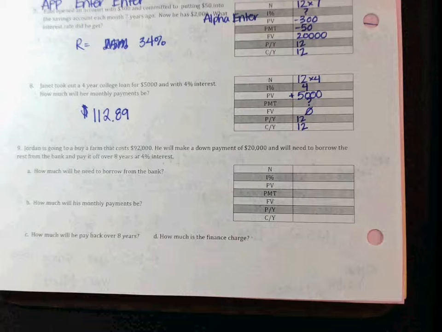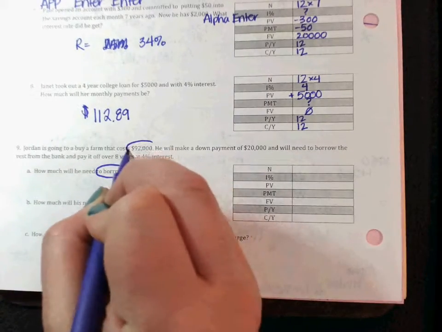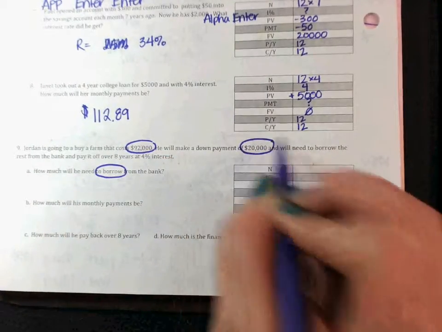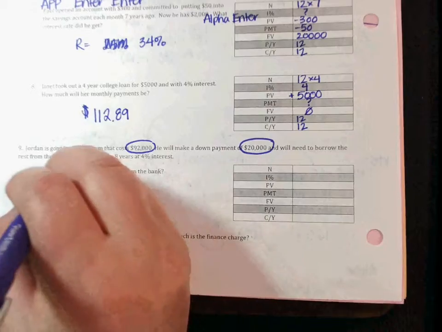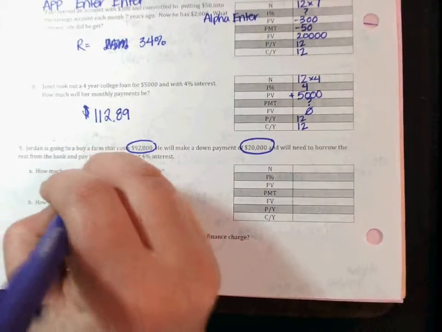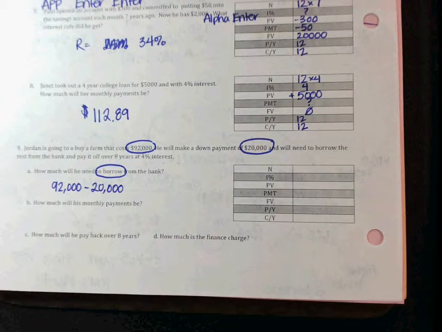Jordan is going to buy a farm for $92,000. He'll make a down payment of $20,000. He will need to borrow the rest from the bank over 8 years at 4% interest. How much will he need to borrow? What do I do with the price of the farm and how much he's going to pay up front? Subtract. What's 92 take away 20? 72,000. Now, I'm going to show my work on this just in case anyone ever ends up studying it. You have to subtract those because what you're paying off, you don't have to borrow.